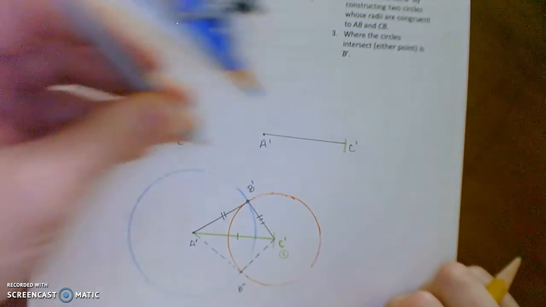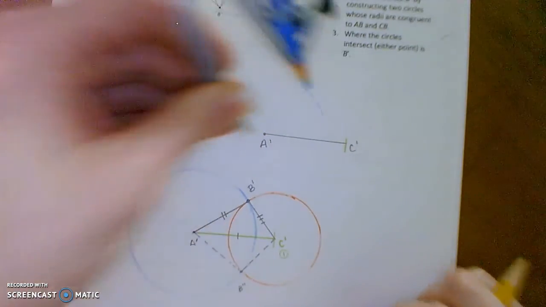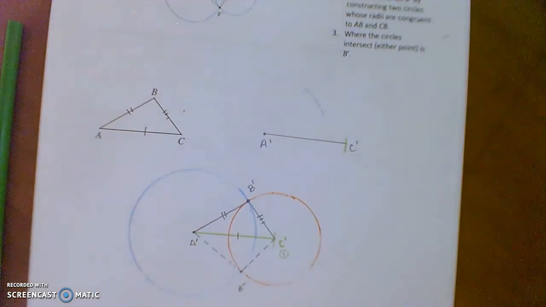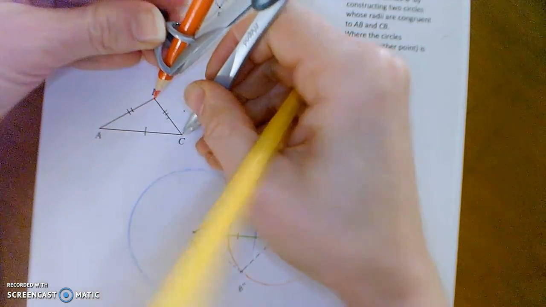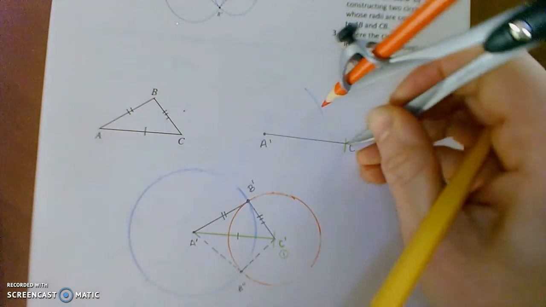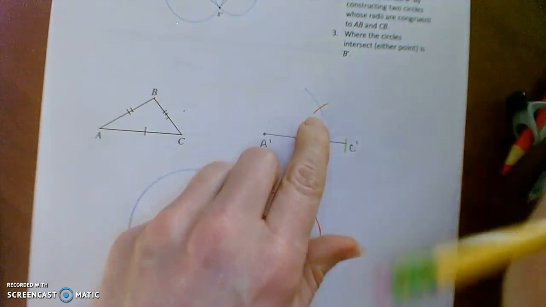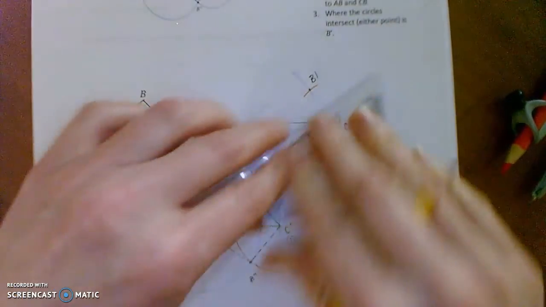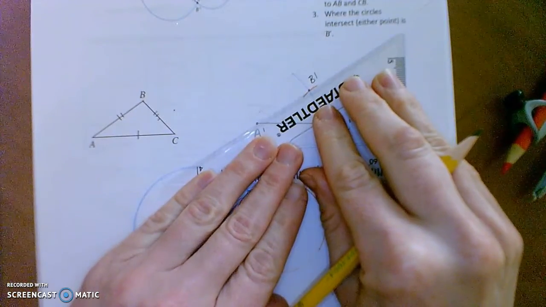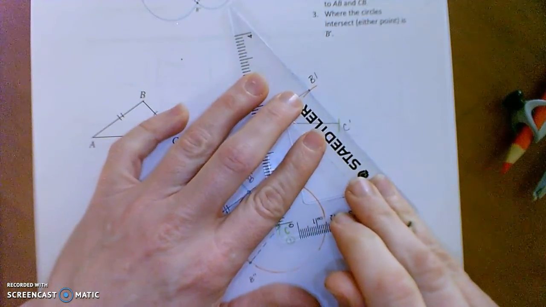Set that compass length to AB, start here at A prime, make an arc there, and then set my compass arms to length CB, setting the point at C prime, make an arc so that this arc intersects with the other arc that I drew. And there is the third vertex of my triangle. And then you can connect all the vertices to have that triangle copied over.